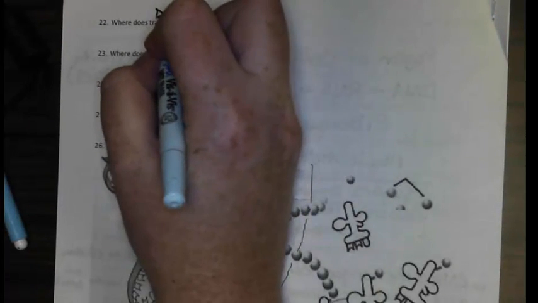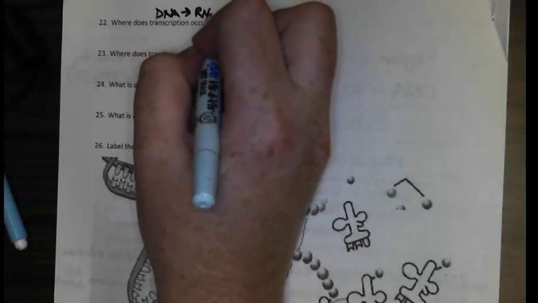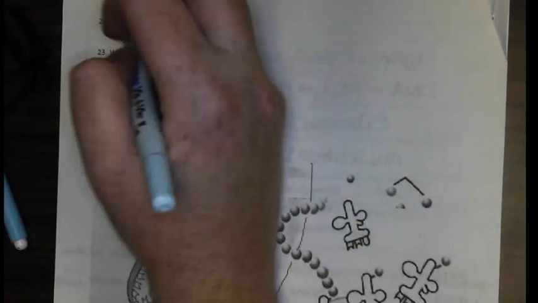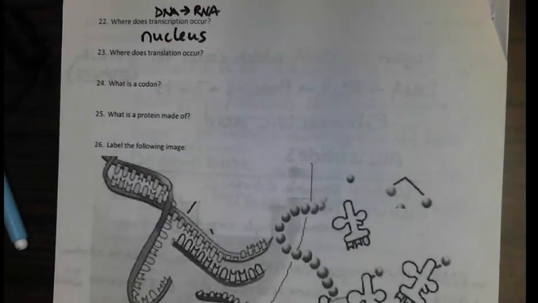Okay, so transcription is going to occur. Let's think about what transcription is. DNA to RNA, or messenger RNA. That's going to occur in the nucleus. That's the whole reason we have RNA, is because the DNA cannot leave the nucleus. Anyways, that's one reason we have RNA.